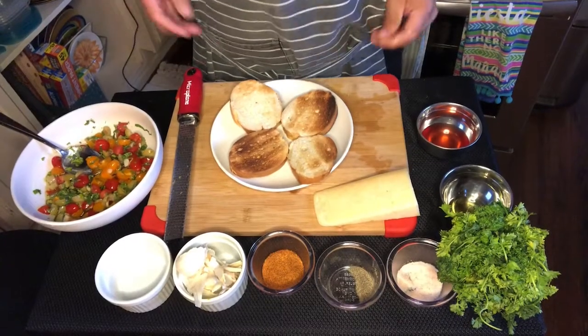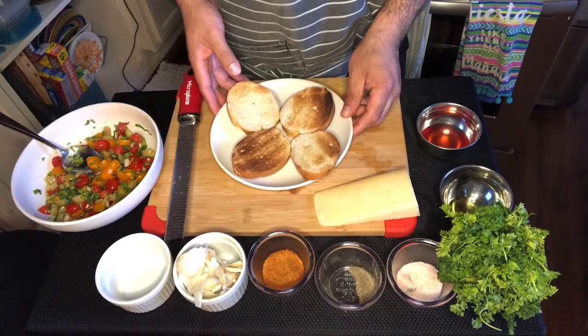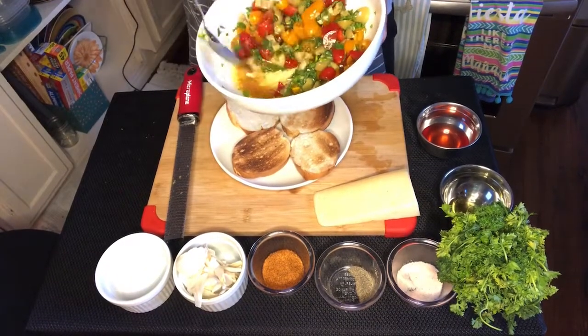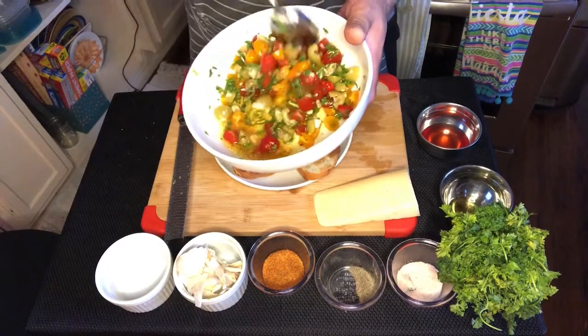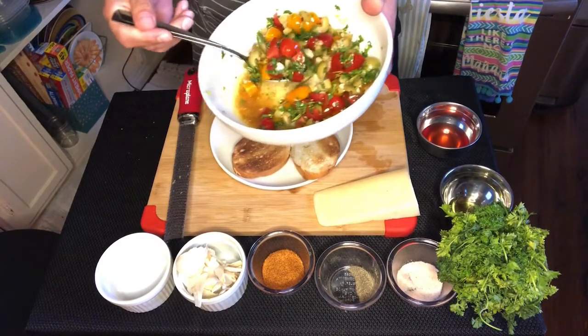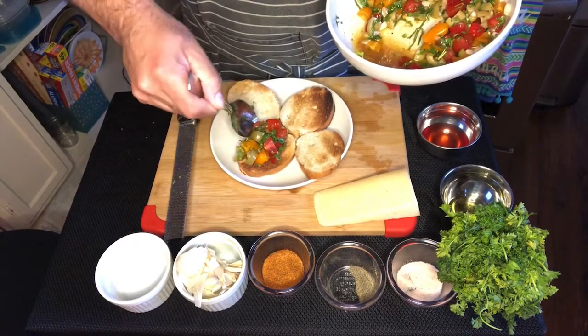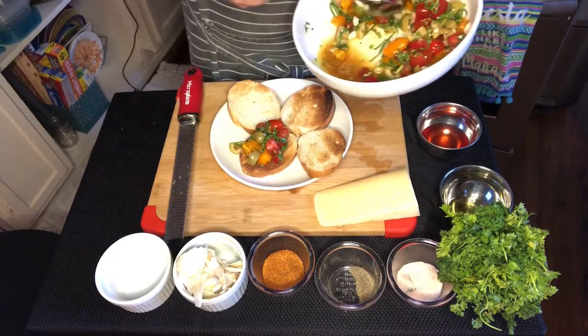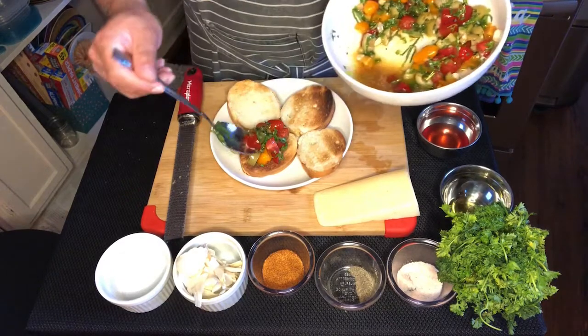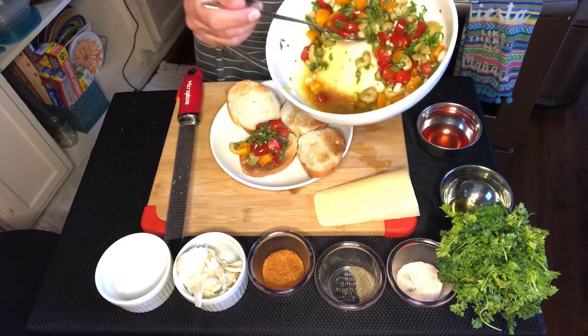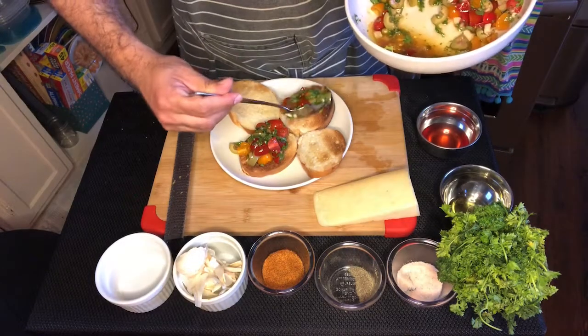Okay, so what I did next was I put my garlic bread on the plate. And I'm going to take spoonfuls of my bruschetta. I'm going to give it one quick toss just to make sure everything's combined. And carefully place a spoonful or a couple of spoonfuls on each piece of bread. I like lots of color, so I'm going to make sure I get plenty of orange and red tomatoes. Beautiful.